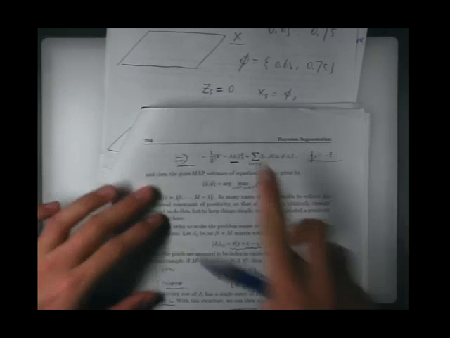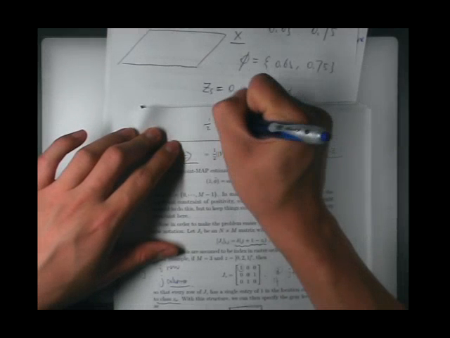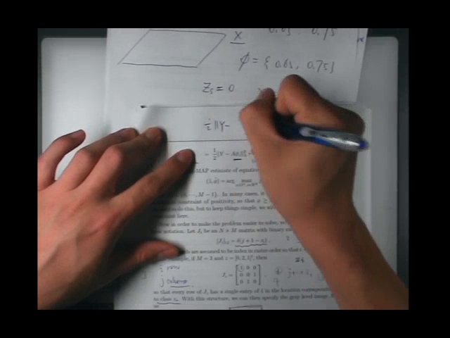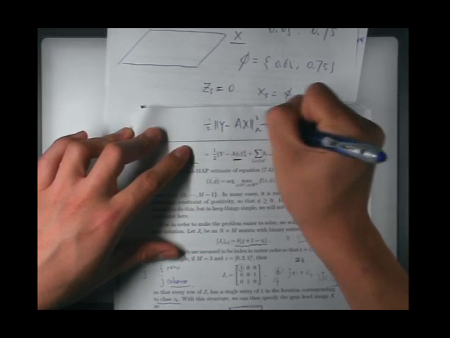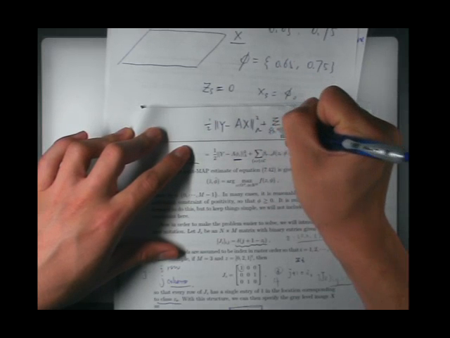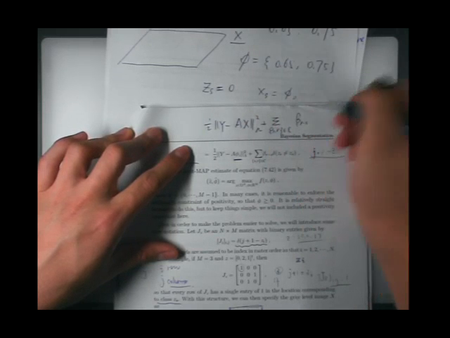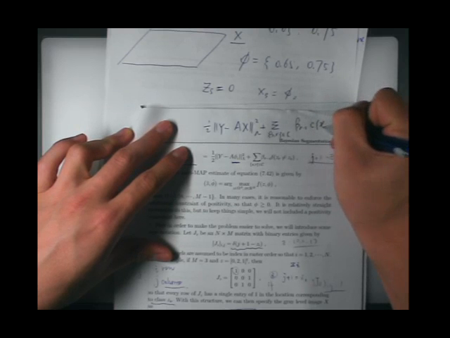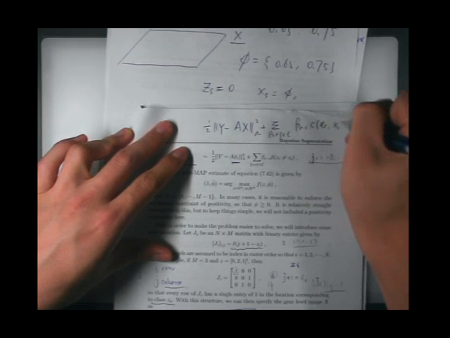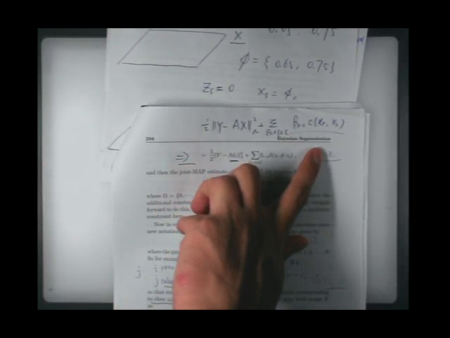What's the difference between this one and the previous one? I'll write down the previous one here. This is the cost function of the previous reconstruction.